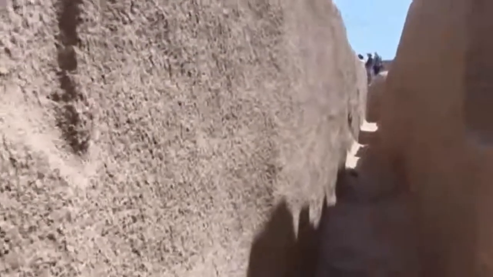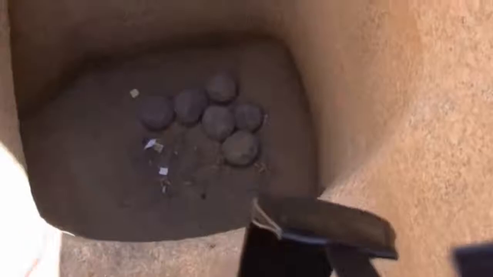And this is an unprecedented opportunity to look at one of the greatest achievements in situ. Inside, we have the pit, one of the pits, and these are dolerite pounders.